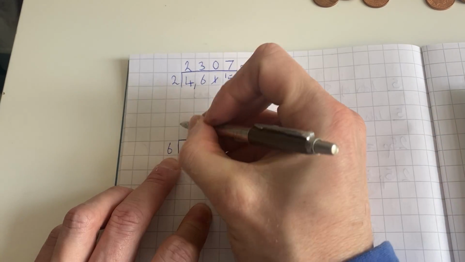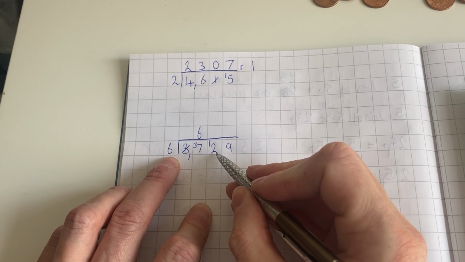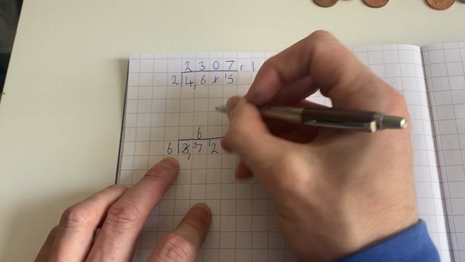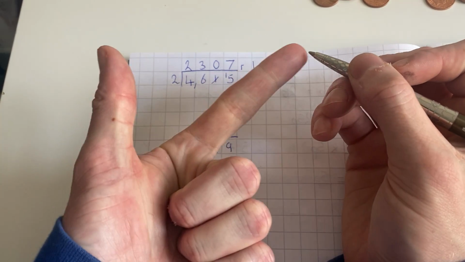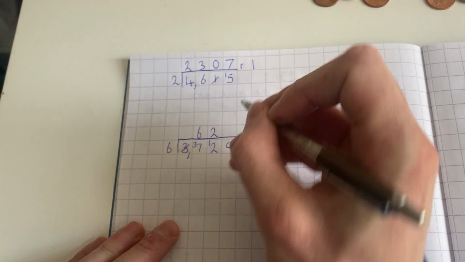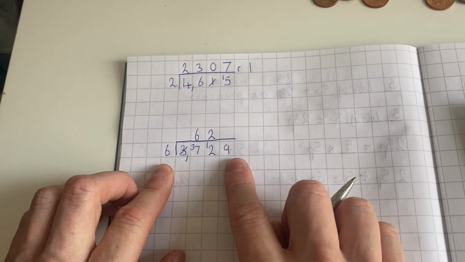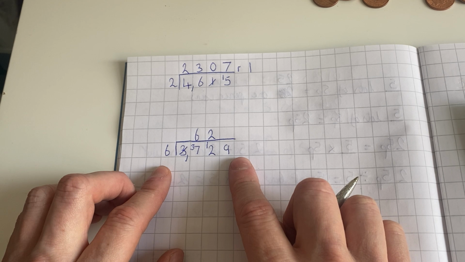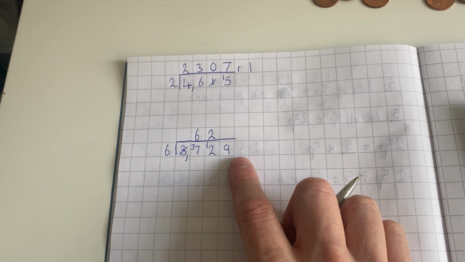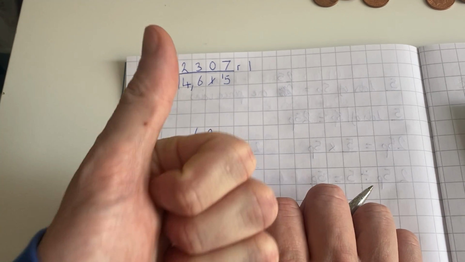Now we need to identify how many 6's go into 12. 6, 12, 2. Nice and easy. And then how many 6's go into 9? Well, we can use our mental arithmetic. We can use coins. We can use the multiplication square to work this out. But if we do our 6 times table, 6, 12.